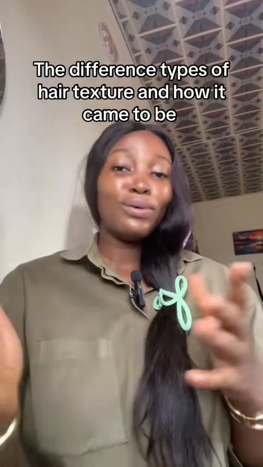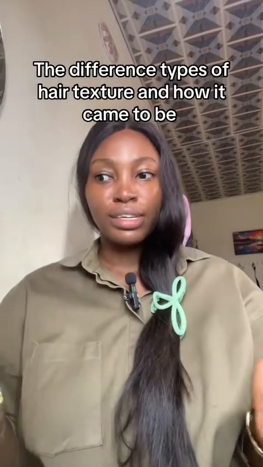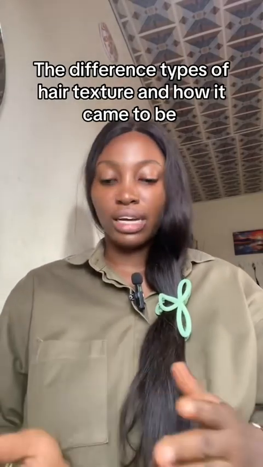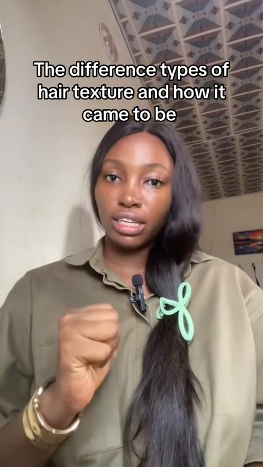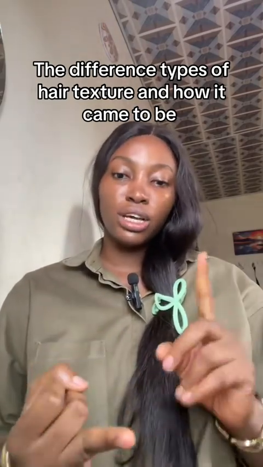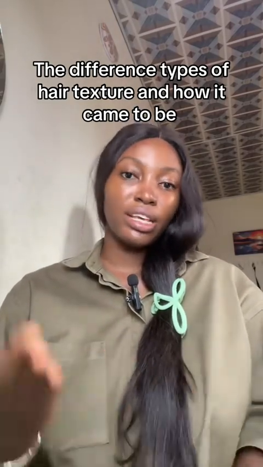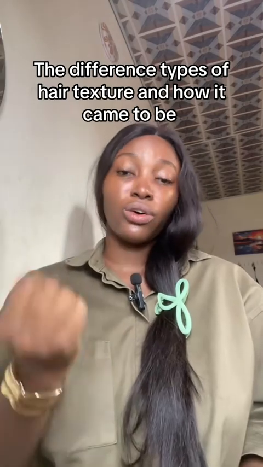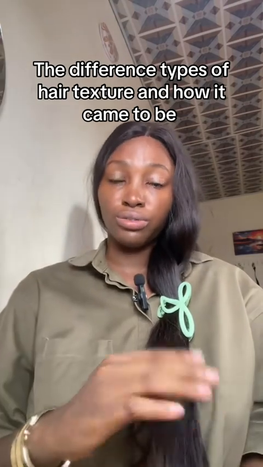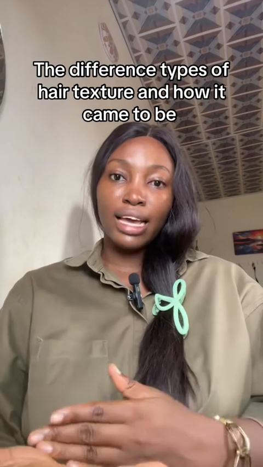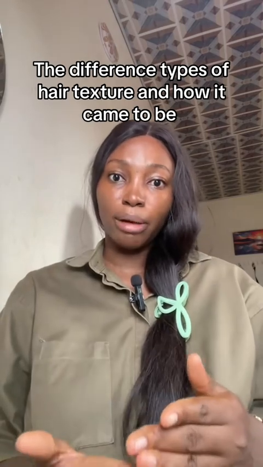In the previous video, we talked about hair texture, the hair texture that we have in the industry. I told you that we have four major types of hair texture, and they are straight, wavy, coily, and kinky. These four major types have subcategories, which go from A to C, like I stated in my previous video.